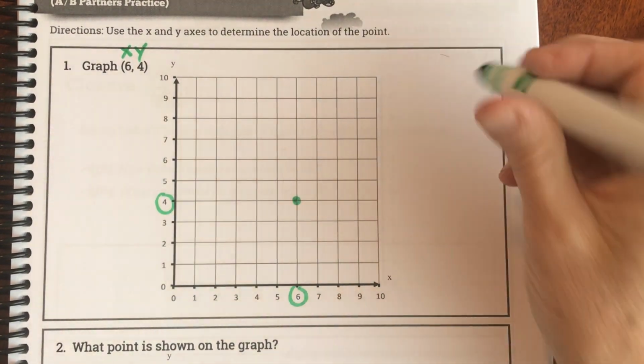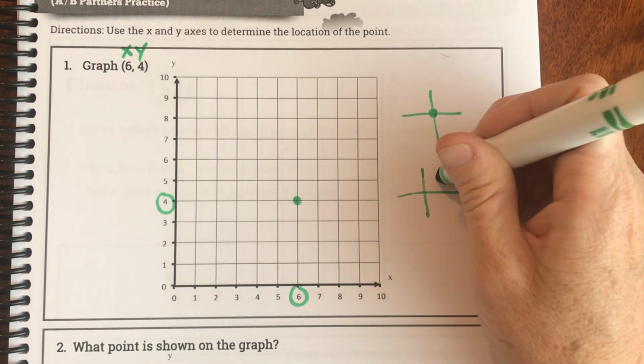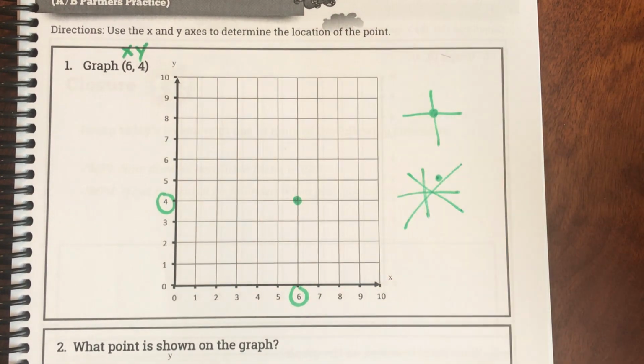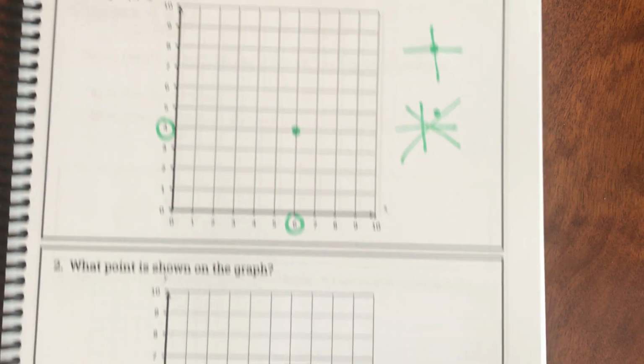Again, remember, it goes right where they meet. It does not go on the inside. That's not where we're putting it. That is exactly where 6, 4 would go. Okay, let's try another one.